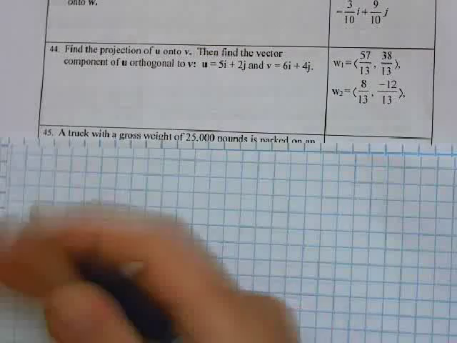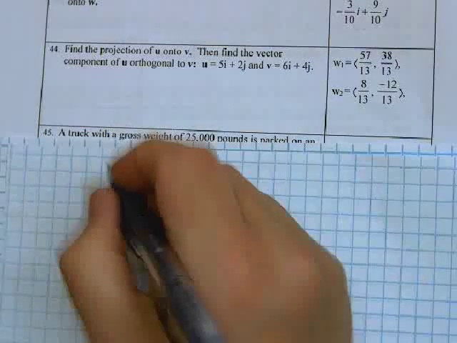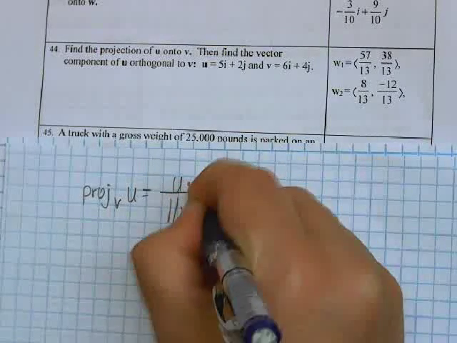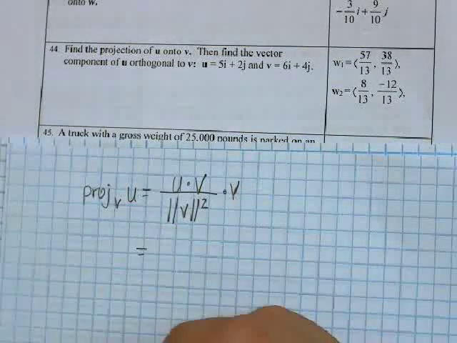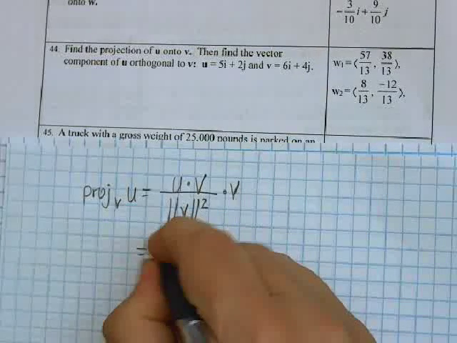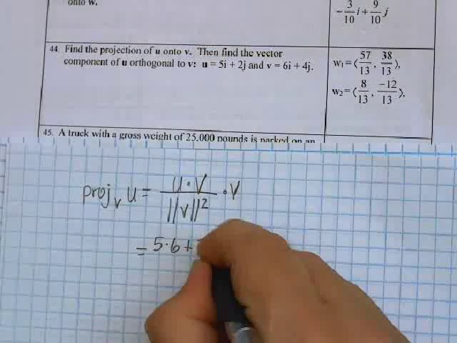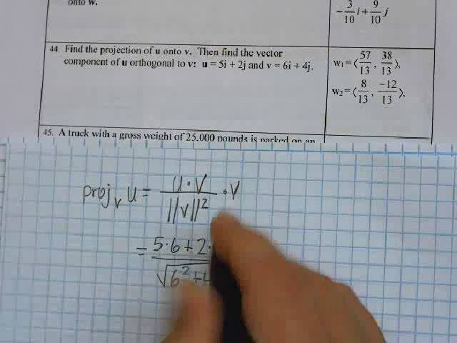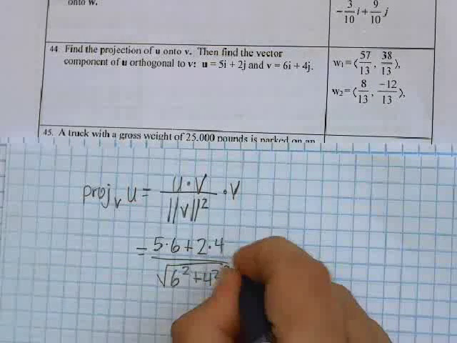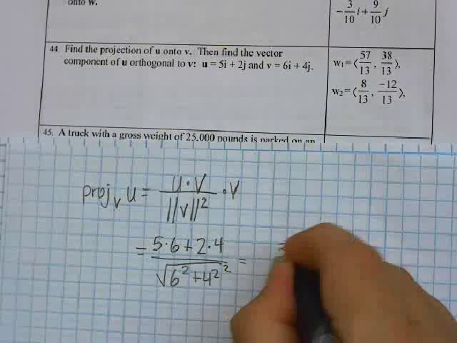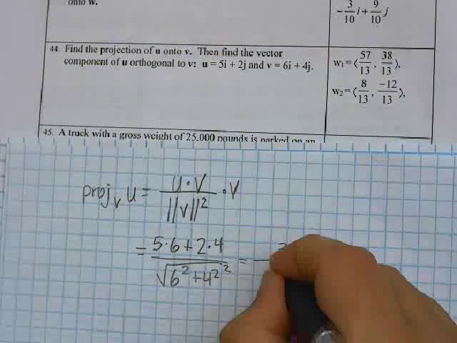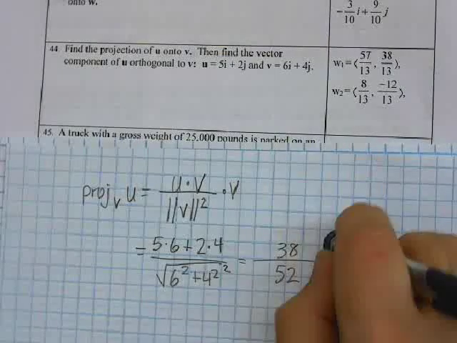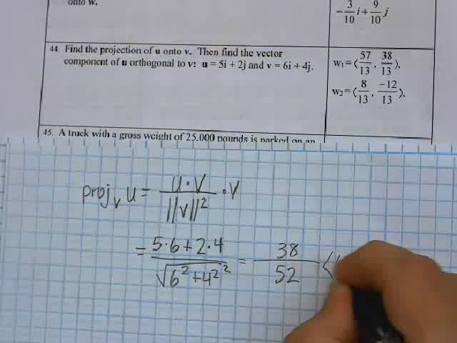Okay, so 44, we're going to find the projection, and then we have to find the other component that's orthogonal, or perpendicular. So for the dot product, we're going to get 5 times 6 plus 2 times 4. And then the magnitude of v is the square root of 6 squared plus 4 squared, and then we're going to square that. So 38 over 52 times v, which is 6, 4.